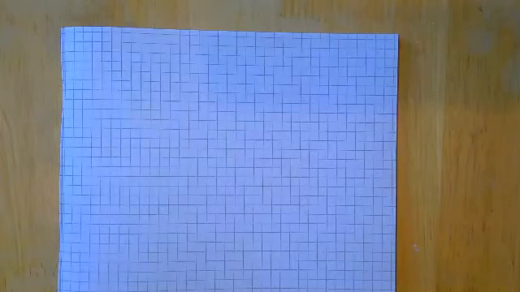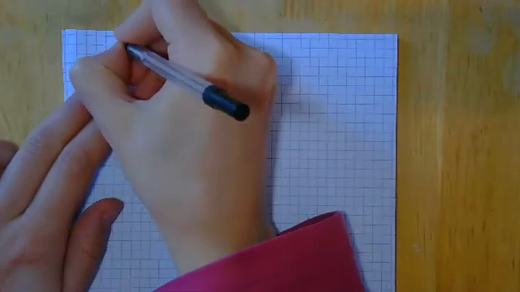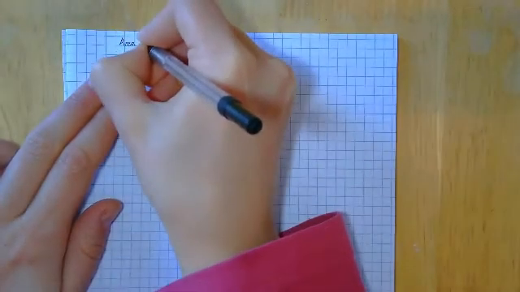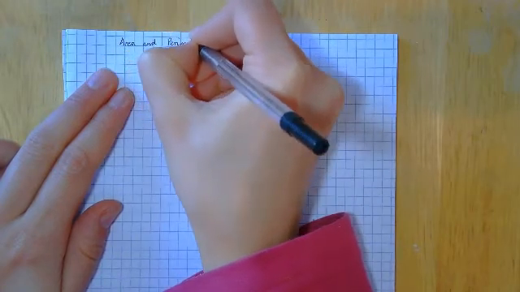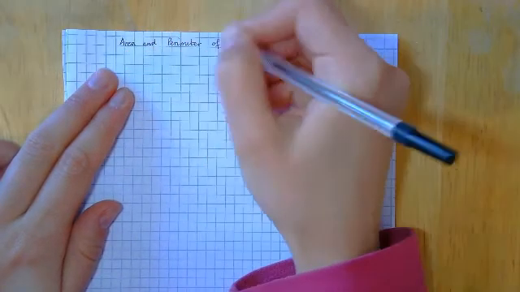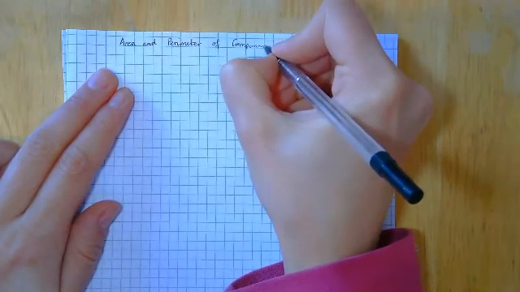We're moving away from our last topic now, and we're going to have a look at some shapes. So our title today is going to be Area and Perimeter of Compound Shapes. Short, catchy title for you.